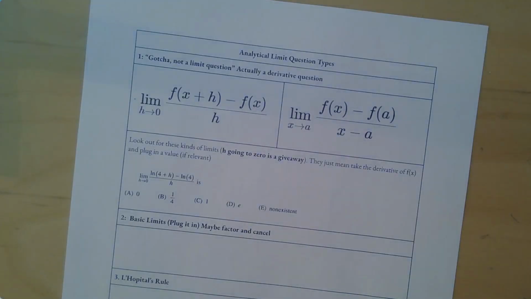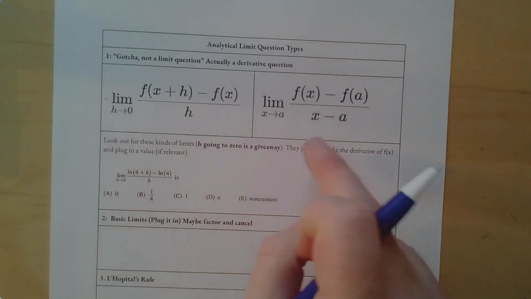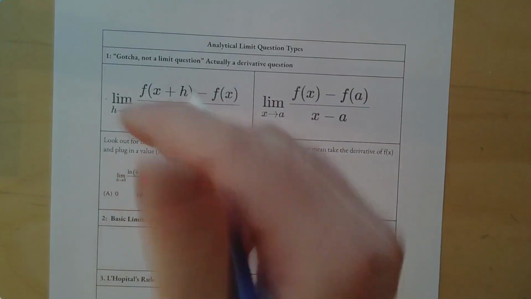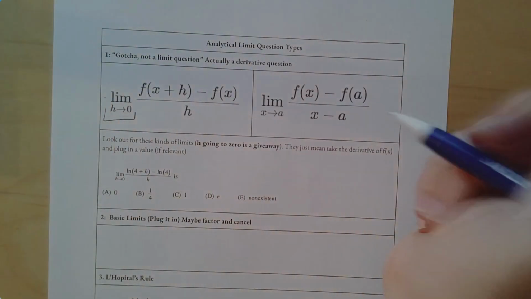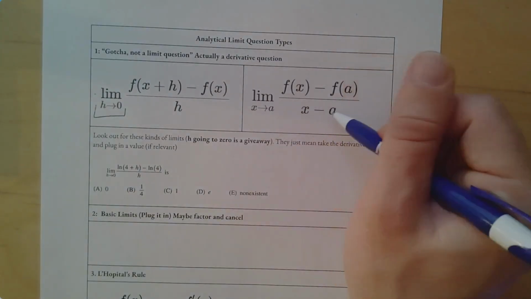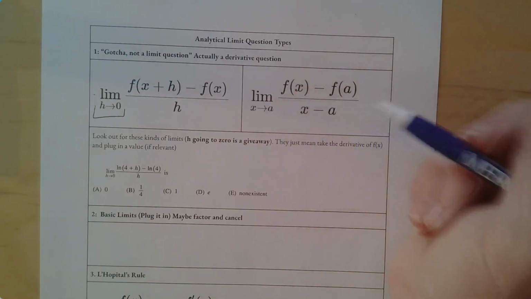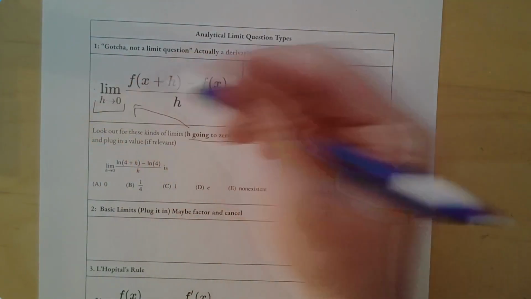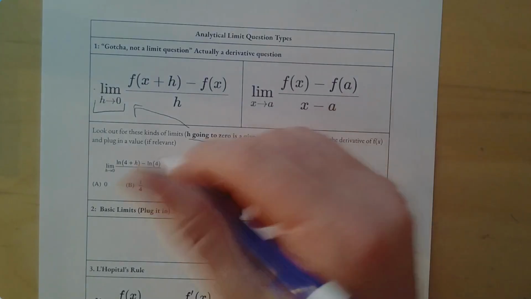We're on page 2. Some more limit questions. For me, I kind of broke it down into 3 basic types. The first one is not a limit question, meaning that yes, it is written like a limit and it looks like a limit, but it's not a limit. They're really derivatives. When you see this, specifically h approaching 0, or like this form on the right where it's like the function minus the function at a point over x minus that same point, if you recognize this, specifically h going to 0 being a giveaway, that just means take the derivative of x and plug in any relevant value.